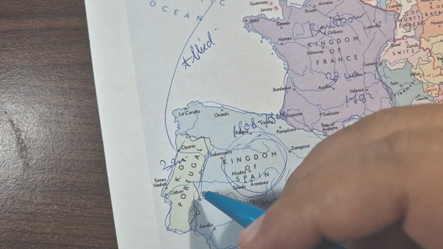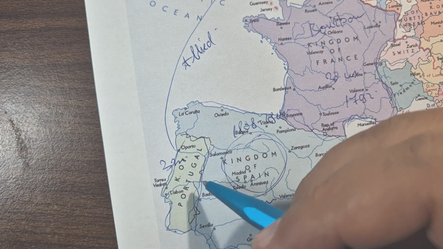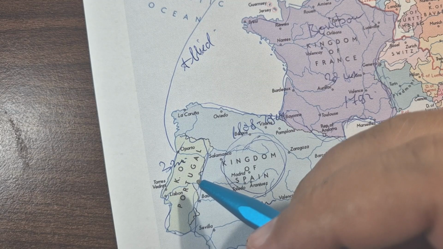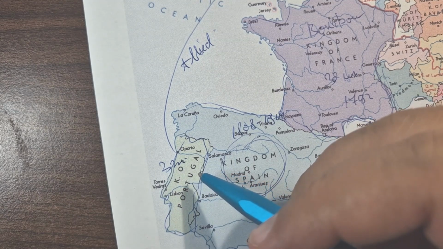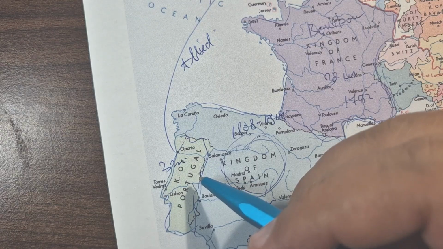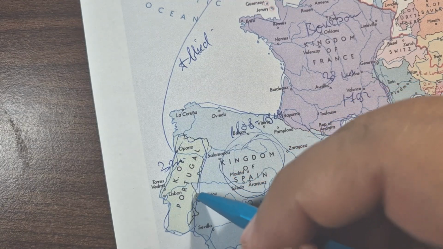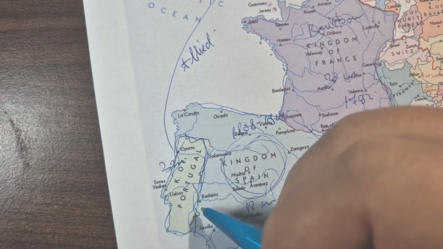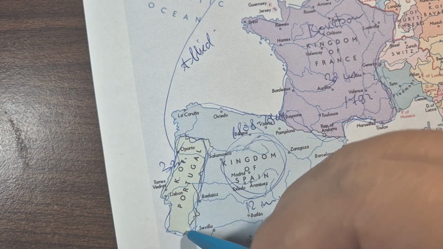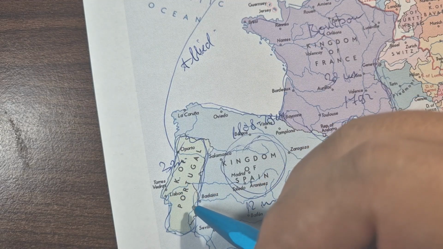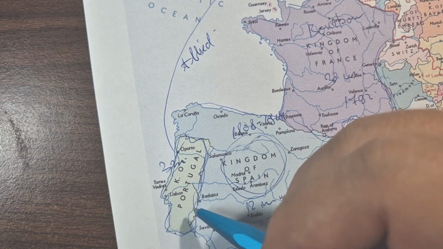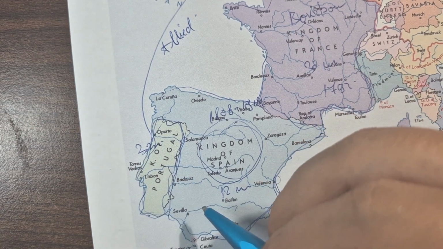Royal court had fled to Brazil during the Napoleonic Wars, and Rio de Janeiro acted as capital for Portugal from 1808 to 1821, a very important fact. So it was for the first time and the last time when Portugal had its main capital moved to another place from Lisbon to Rio de Janeiro in Brazil.